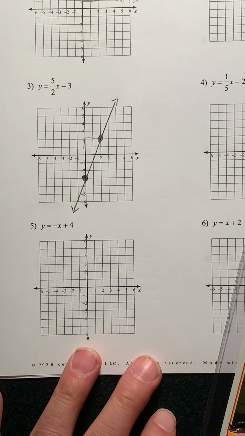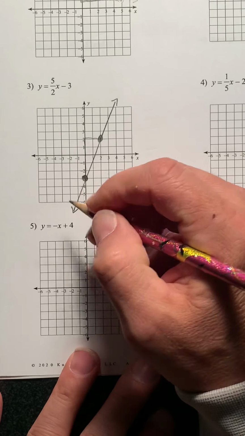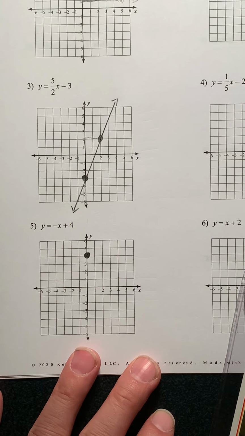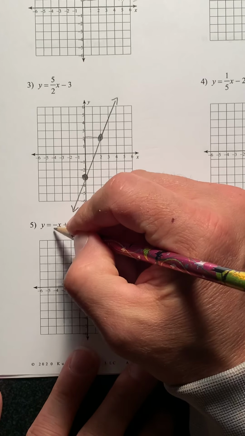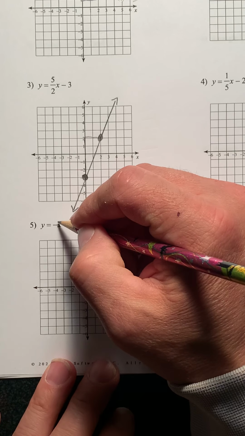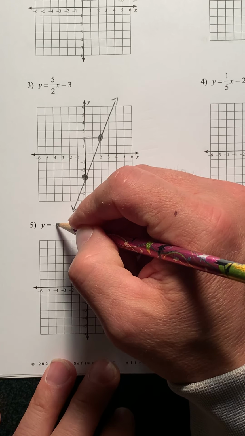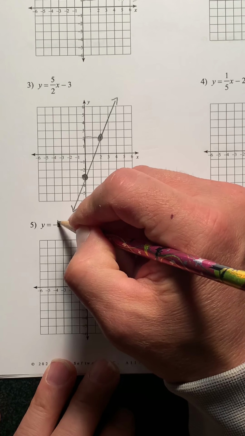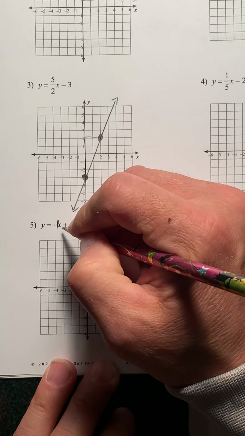In the case of number 5, my y-intercept, again, that number added or subtracted at the end, in this case is a 4. So I'm going to go y-intercept of 4. My slope in this case is kind of hidden in here because we don't put the numbers in. There's no number in front of the x, but you've got to recognize there's the negative sign first of all. And we need to remember there's a 1 in front of the x.